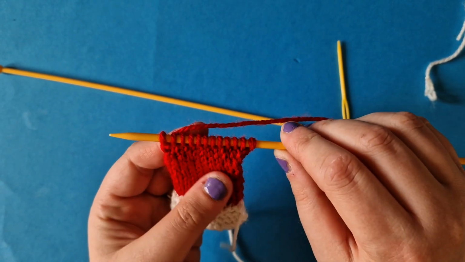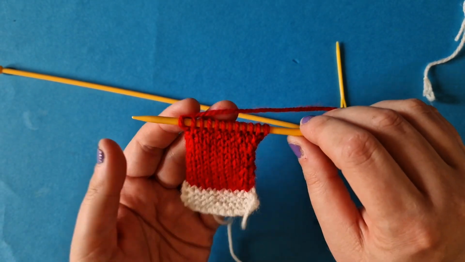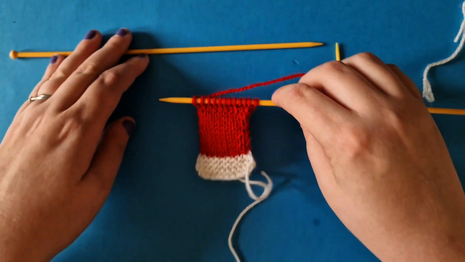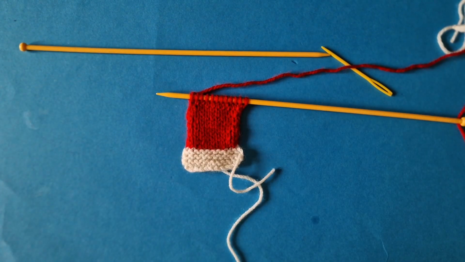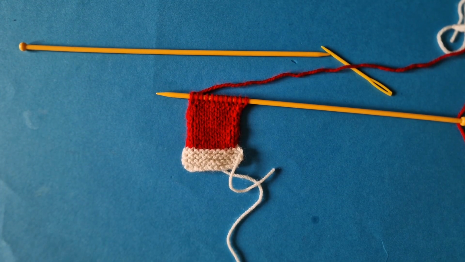That is how you make a stitch that leans to the left and how you make a stitch that leans to the right. I sincerely hope you found that useful, and as always, happy knitting.